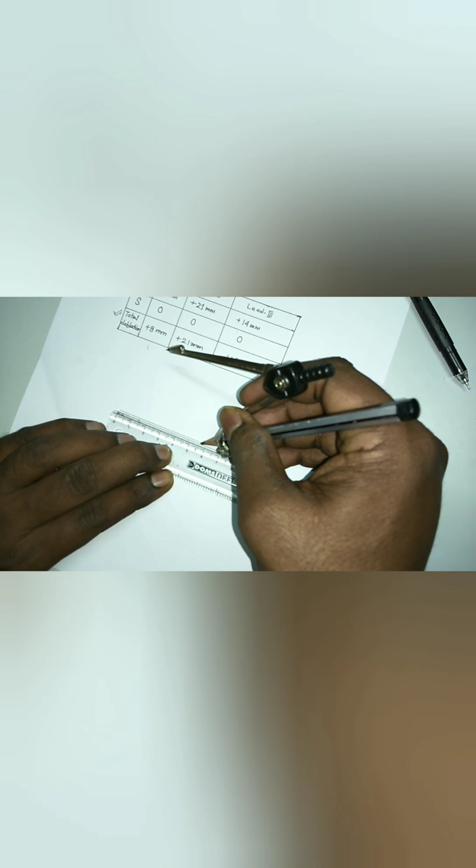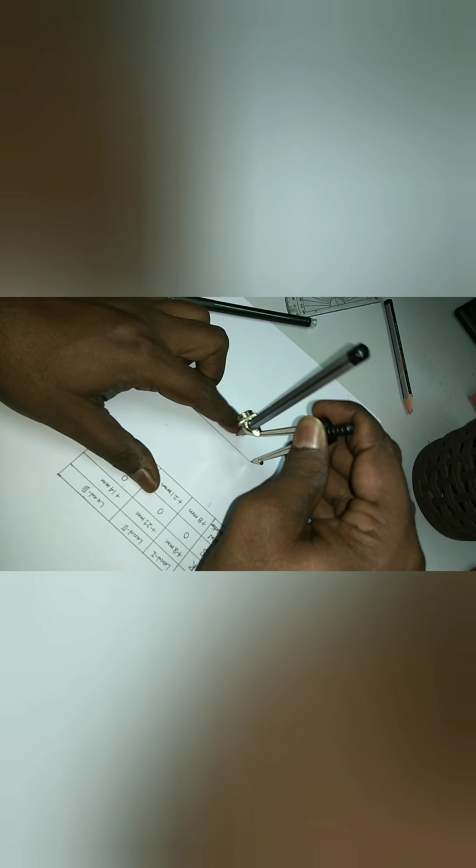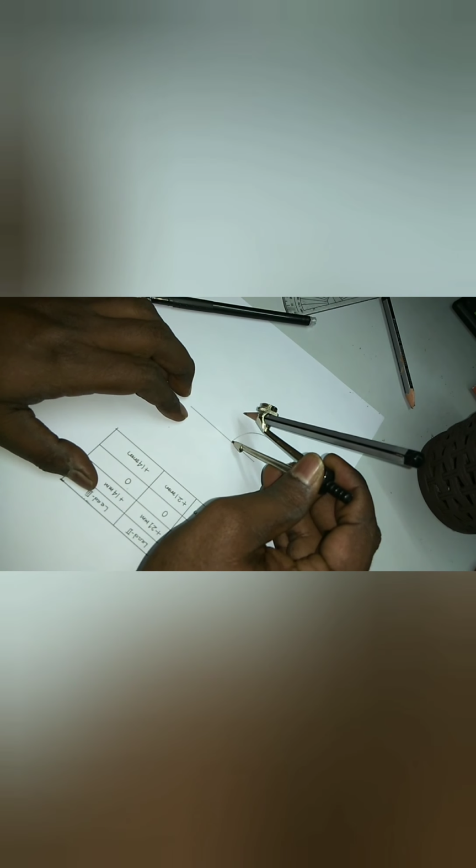By using the basic principles of geometry, you can draw the equilateral triangle. Okay, this is the equilateral triangle.